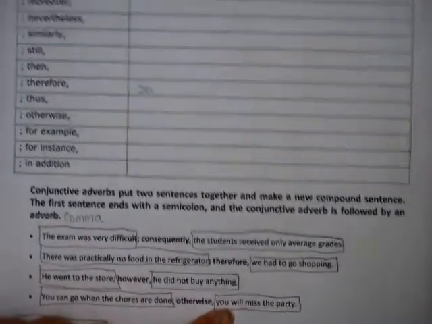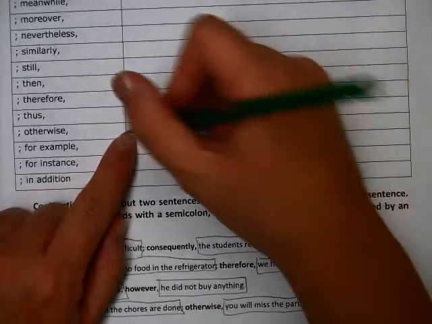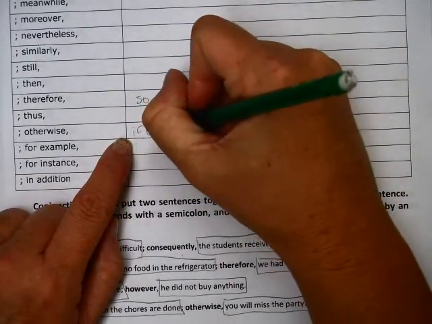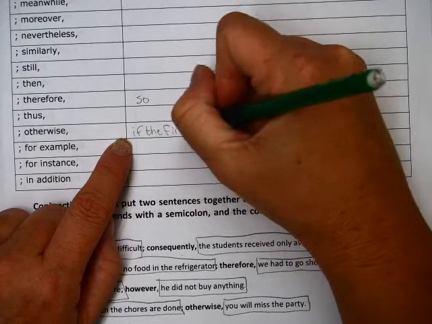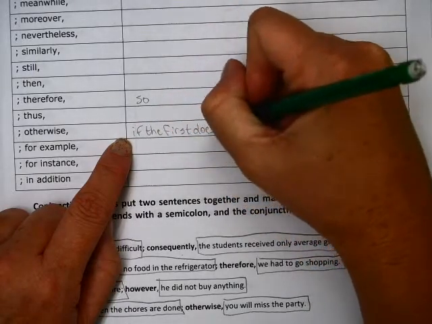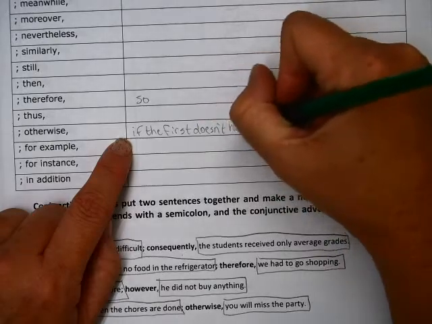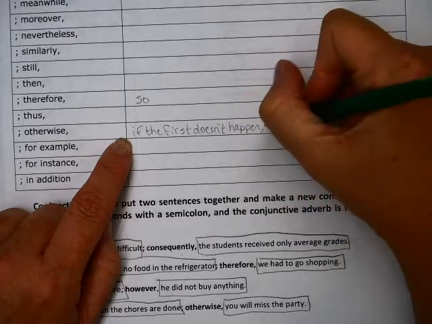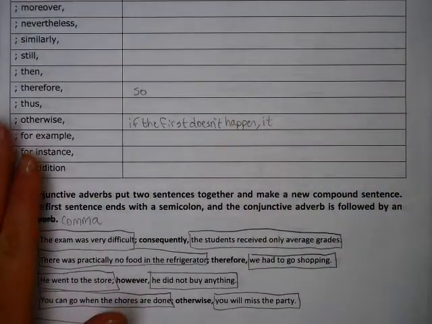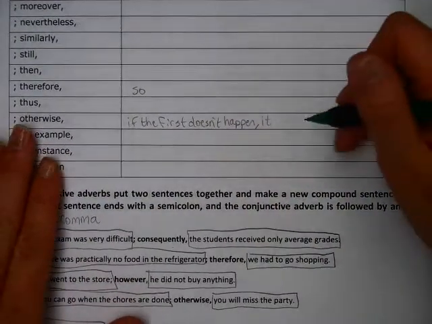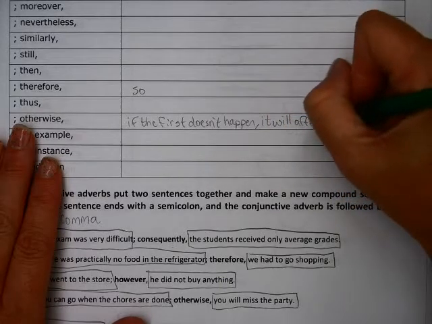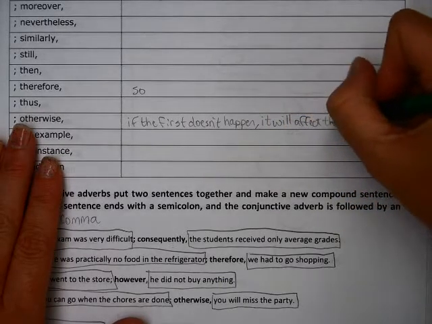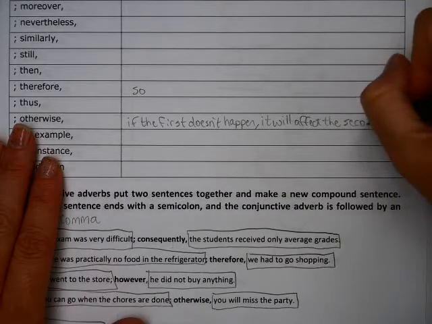So for otherwise, let's put, if the first one doesn't happen, it will affect the second one. So these two are linked together too. So again, that kind of go along with cause and effect. If the first doesn't happen, it will affect, it's a verb, affect the second.